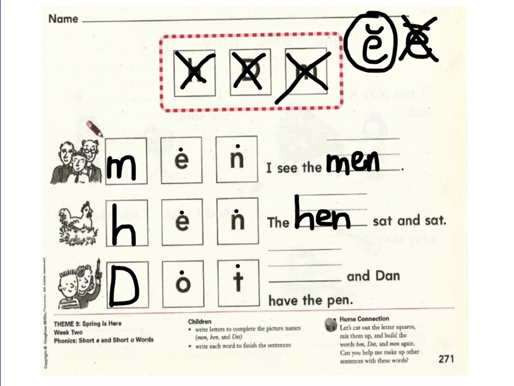All right, last but not least, let's read the last sentence. Blank and Dan have the pen. Would it make sense to say Dot and Dan have the pen? Sure. Dot is the boy's name. Dot. Dot and Dan have the pen. Great work.